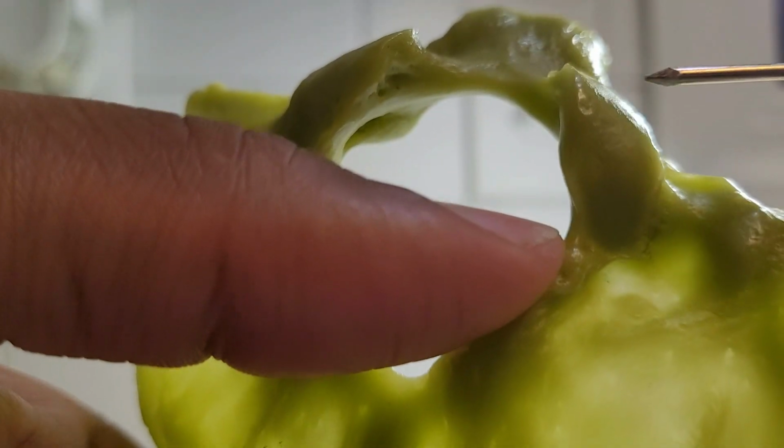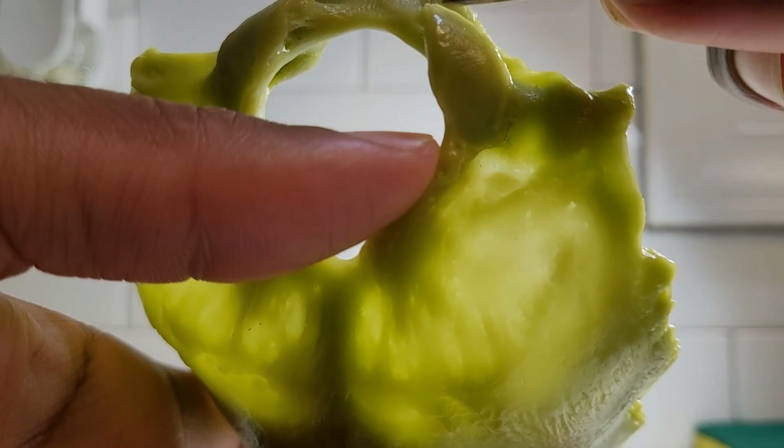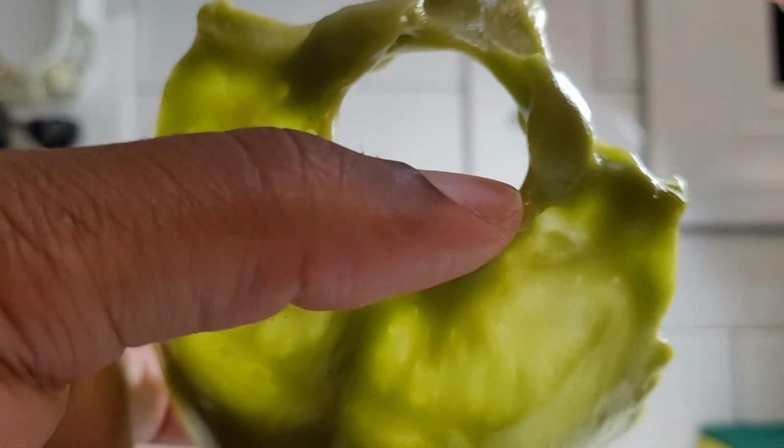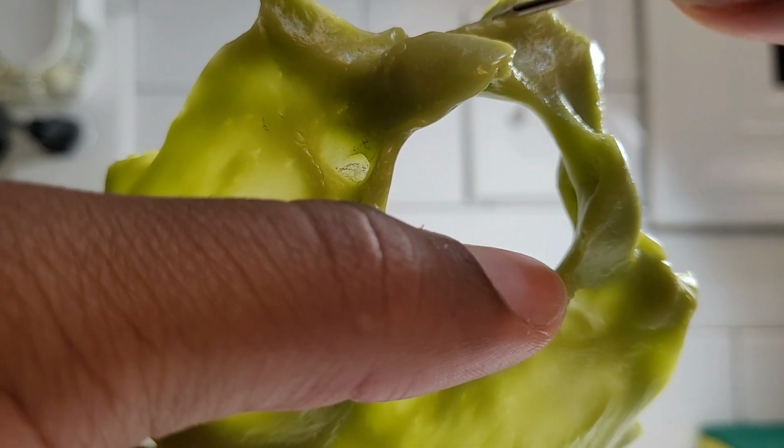Your next objective is called your condyles. So here are your condyles right here. These large club-looking pieces, kind of like how we talked about the condylar process on the mandible. So they look like clubs. So here are your condyles.